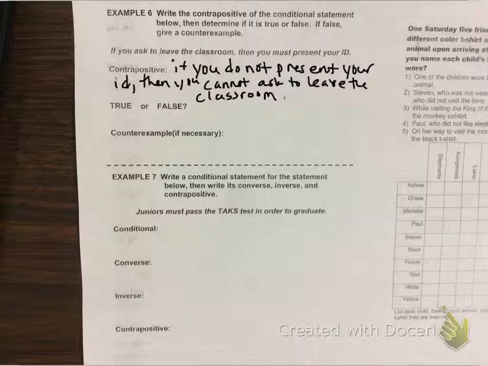So again, our contrapositive is when we switch our hypothesis and our conclusion, and then when we negate it. All right. So when we negate that and go through it, you end up with that. All right, so is that true or false? True. If you do not present your ID, then you cannot ask to leave the classroom.